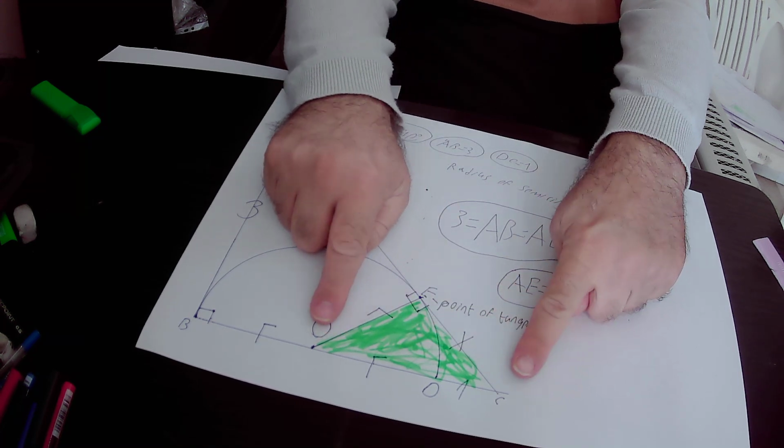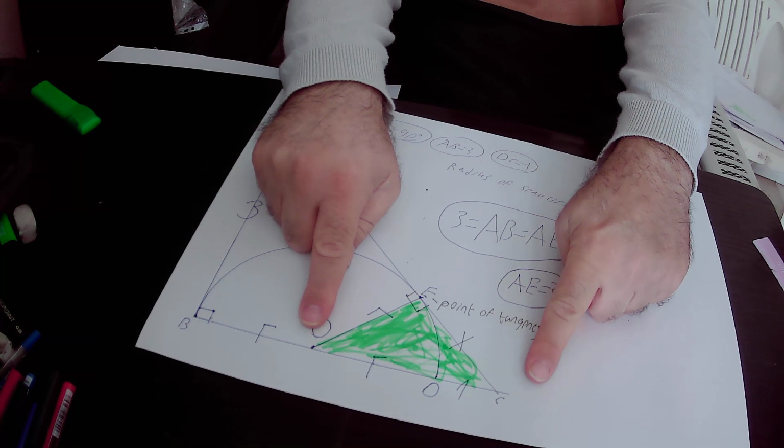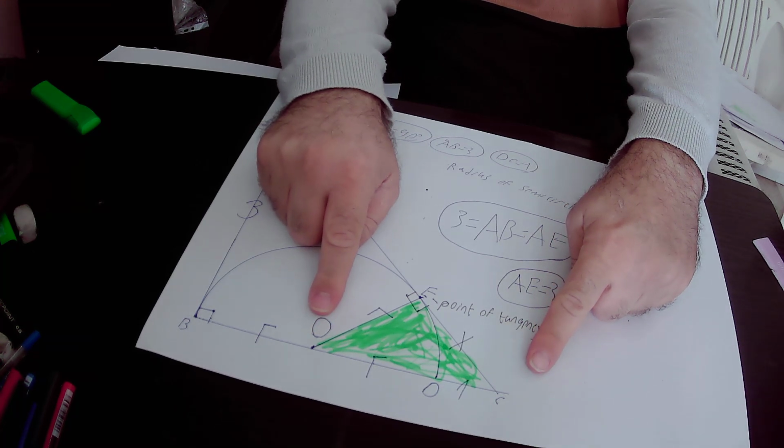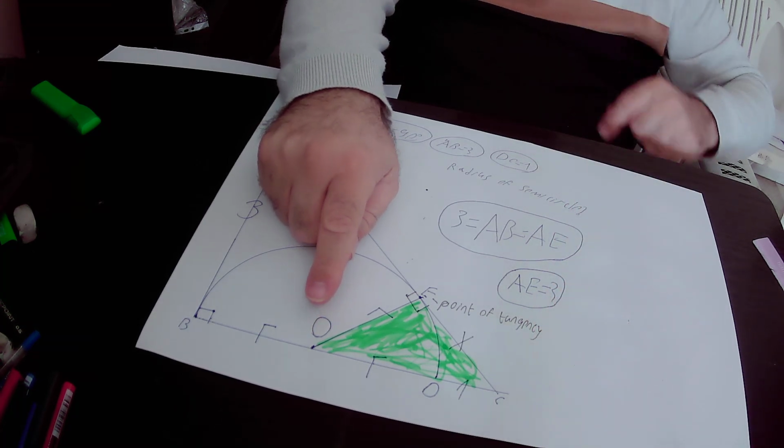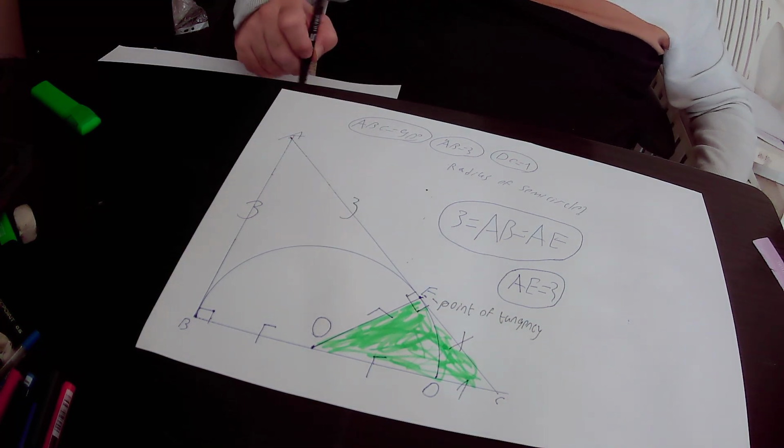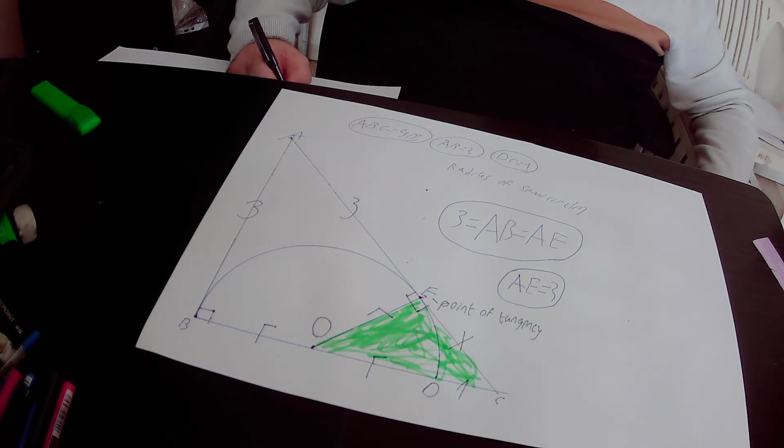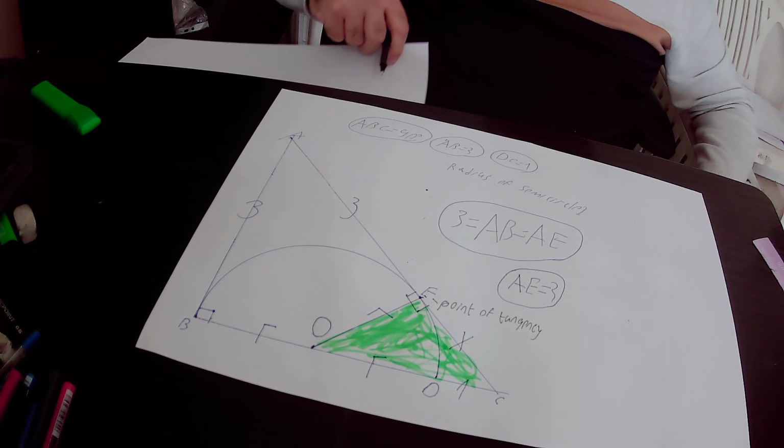Again, the length of the hypotenuse OC equals R plus 1. So OC square will be equal to R plus 1 square. Okay?